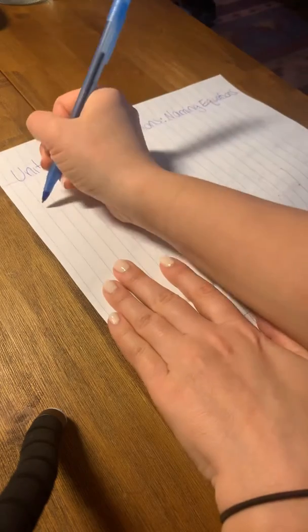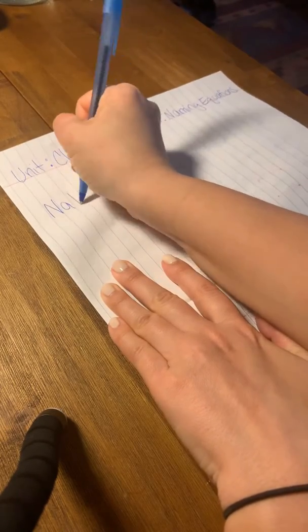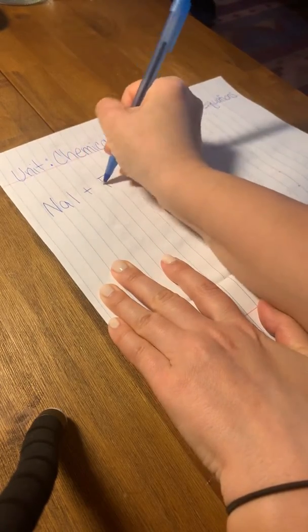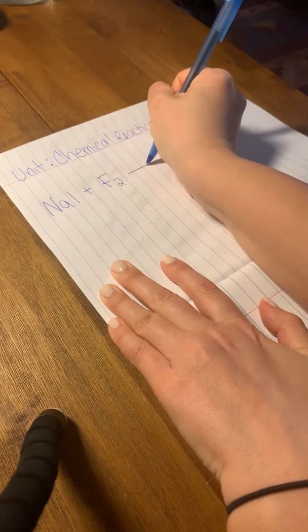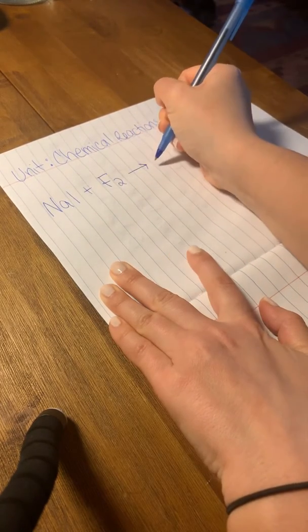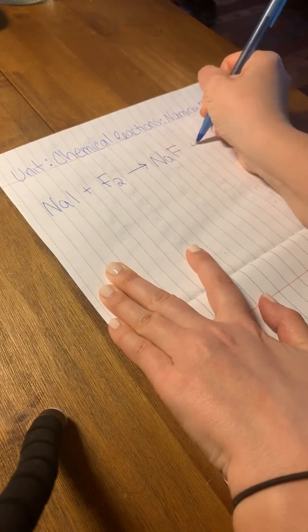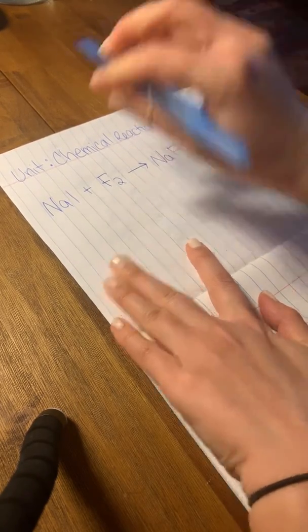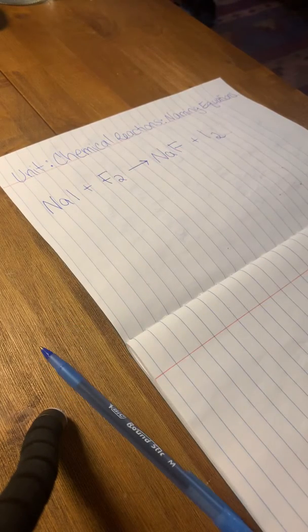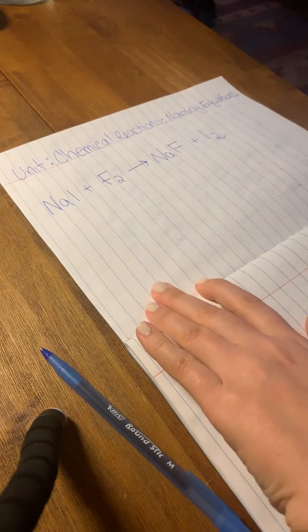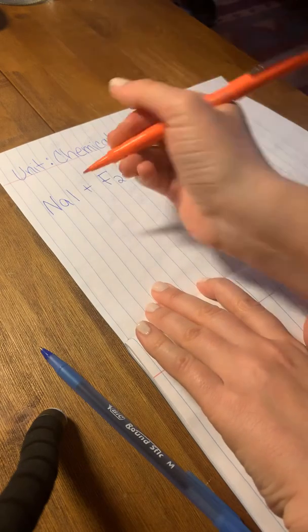So that first problem, it's the example. It says NaI plus F2 yields, which is a fancy way of saying turns into, NaF plus I2. So the first thing that I want to do is just make sure that we identify each of the elements that are in this problem so we know which ones we are working with.